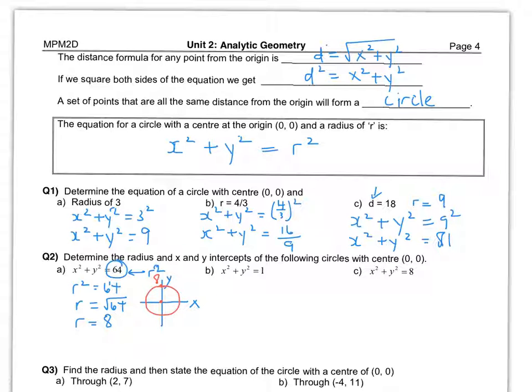So my y-intercept, one would be at positive 8. The other one would be down here at negative 8. My x-intercept, one is at positive 8, and the other one would be at negative 8. So my x-intercepts are going to be negative 8, 0, and 8, 0. And my y-intercepts would be 0, negative 8, and 0, positive 8. Okay, try the next two and see how you do.